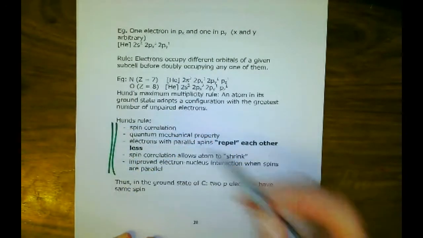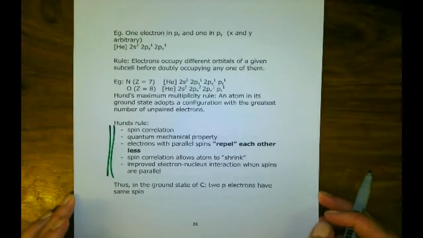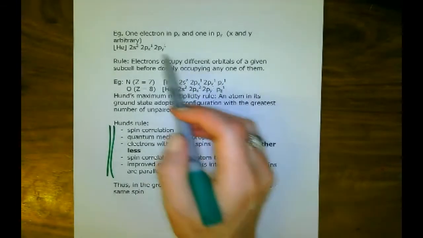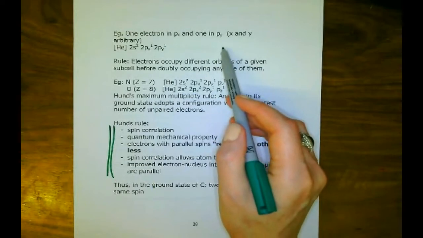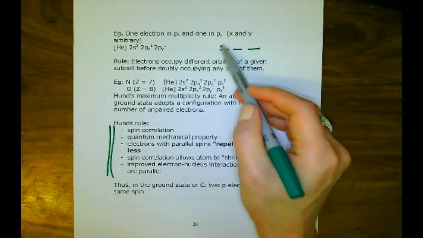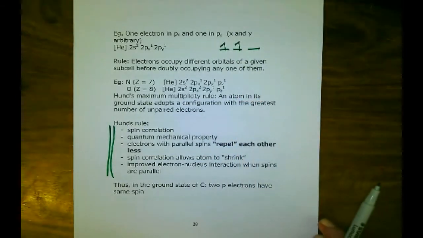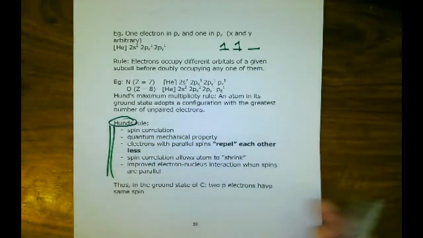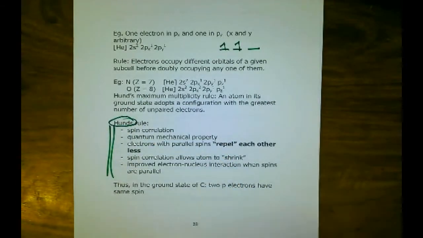I just want to point out a few things in the notes. So when you have a scenario where you have 3 orbitals and 2 electrons, you put them in 2 different orbitals. You know this, and that is as a result of Hund's rule, which is a truly quantum mechanical property.